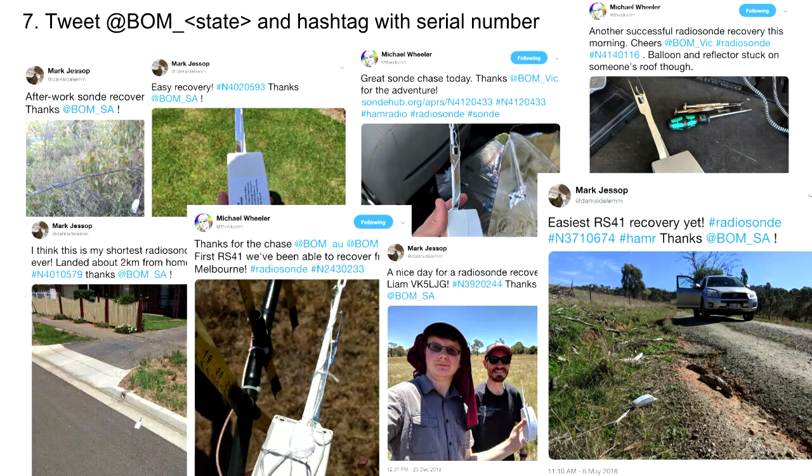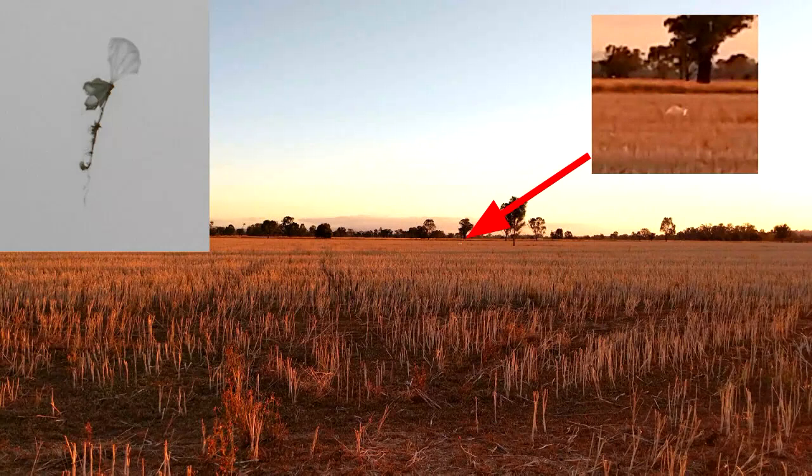The other thing is these Radiosondes will take you to all sorts of different places. One day it might be a suburb you haven't been to before. Other times it could be a nice pretty field like this one here. This is an example of why you need the direction finding, the Yagi antenna, and the radio to do that, because when I took this photo, I didn't actually know where the Radiosonde was.